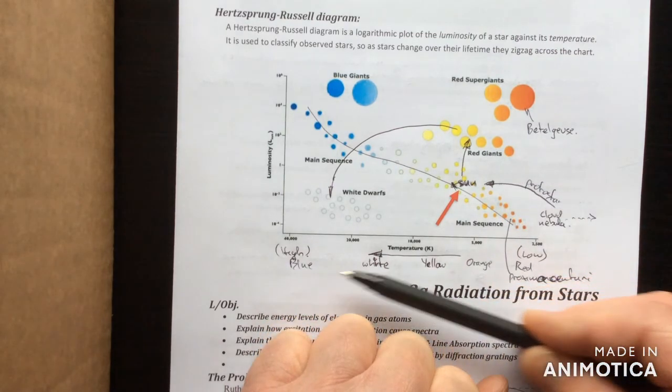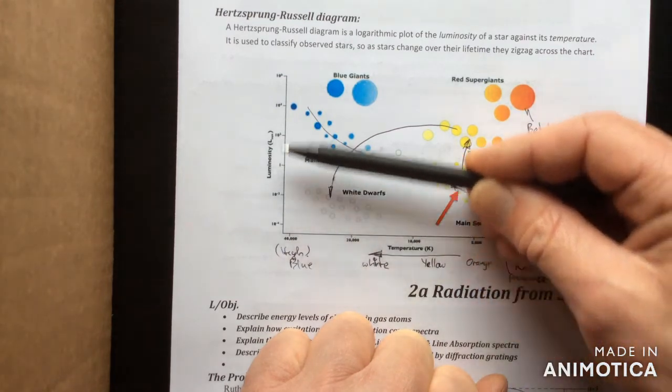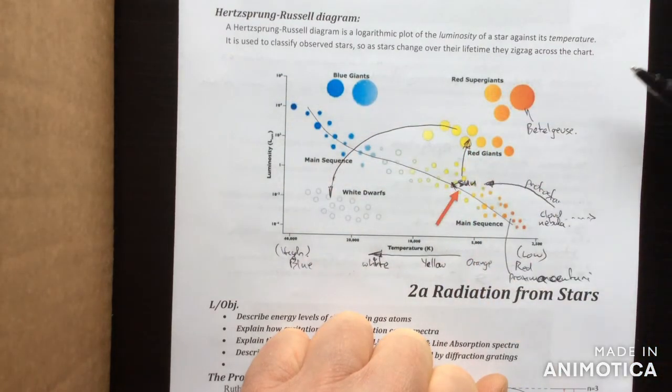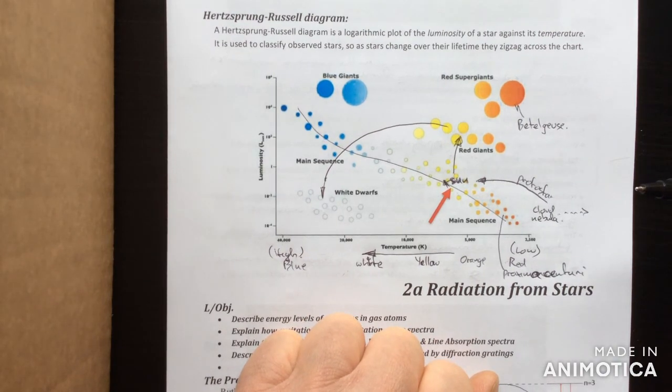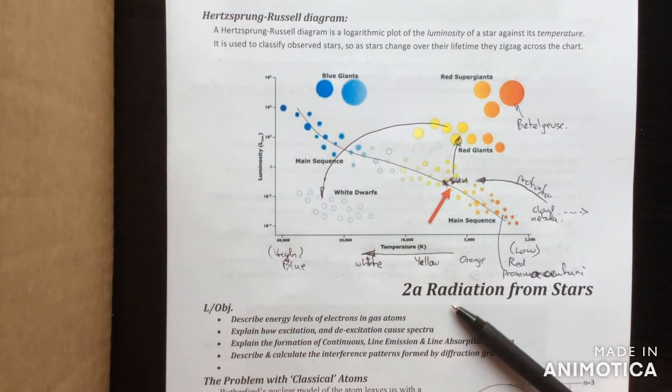So by measuring temperature and luminosity, we can tell a lot about what the processes are inside the stars. And so really, astrophysics is basing everything on the physics of work you can do in the lab by looking at radiation. So that takes us into our next section.